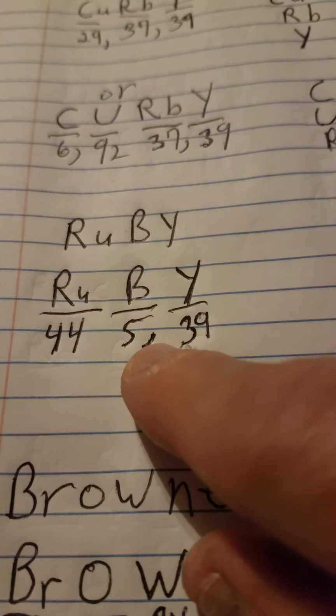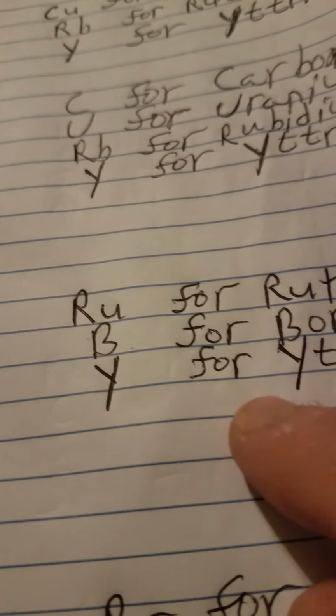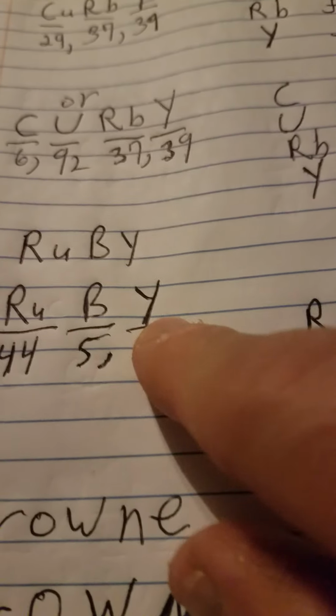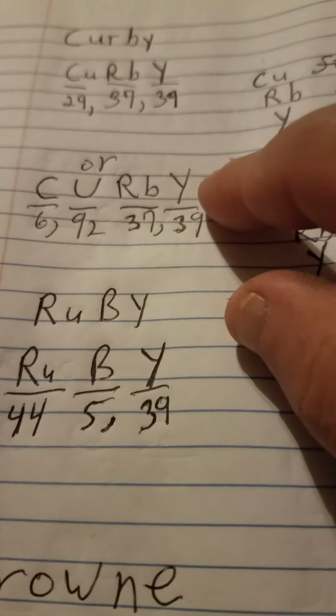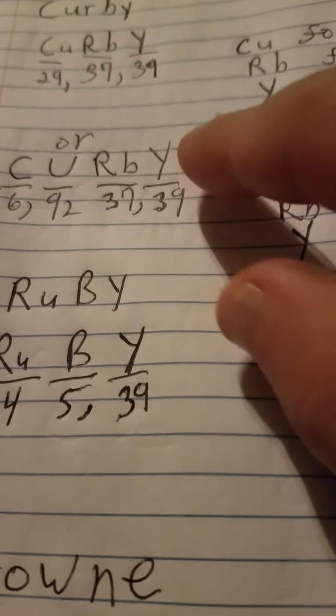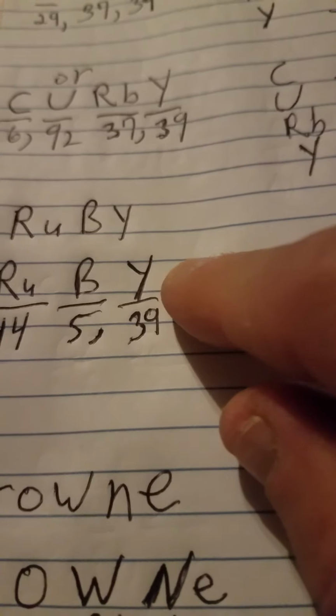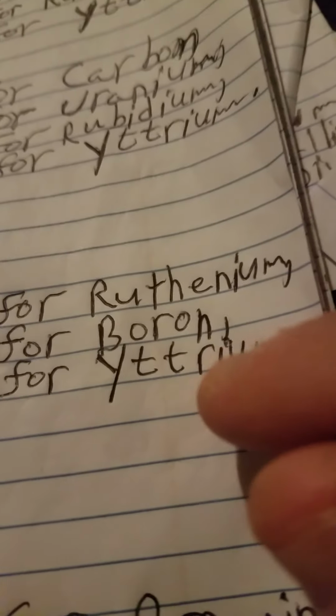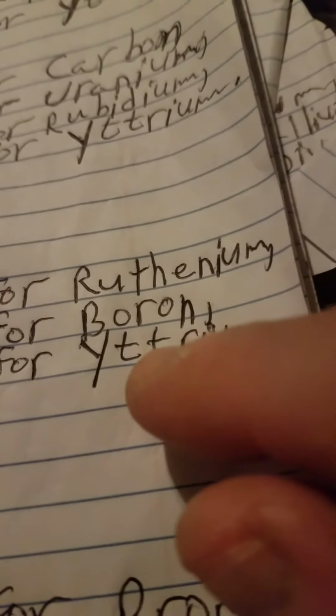Then we got capital B for boron, atomic number 5, and that's B-O-R-O-N, boron. And you got it right here. Then you got Y again, like here. Like Curby, we got the 39 for yttrium. We got the same thing here, capital Y, 39 for yttrium, all right? And that's spelled Y-T-T-R-I-U-M.